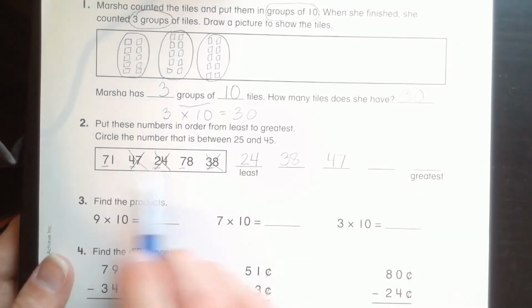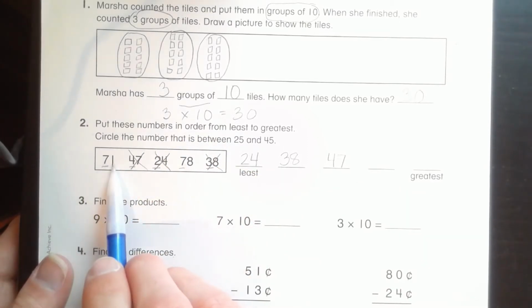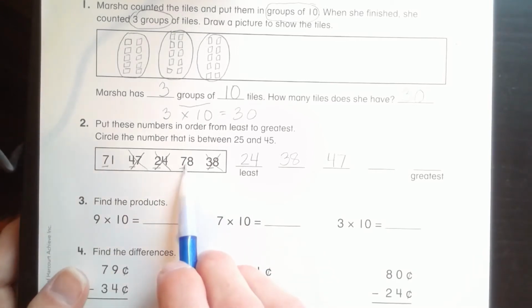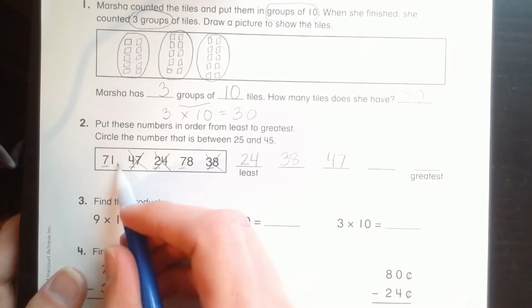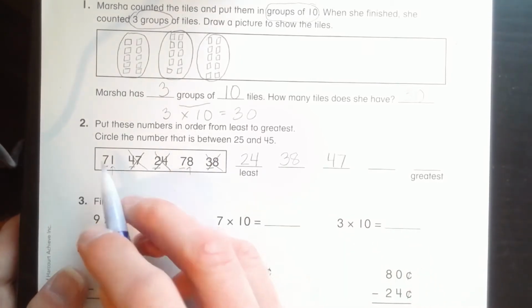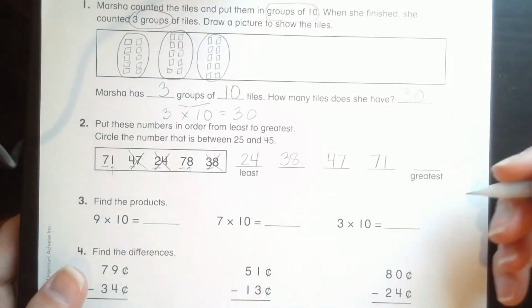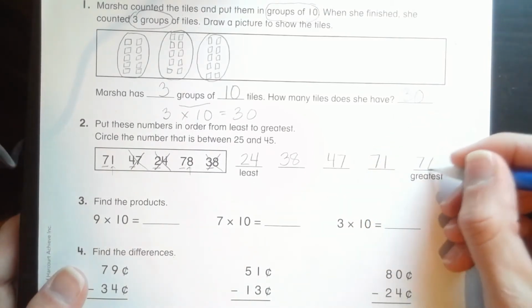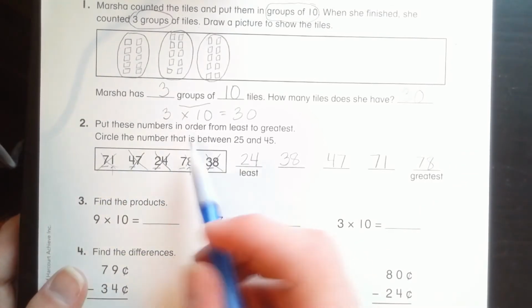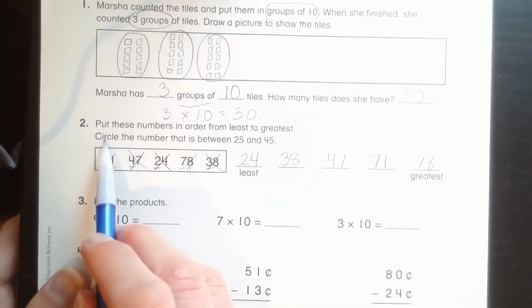And then these last two numbers we have 71, 78. Both numbers have a 7 in the tens column. So that means we need to look at the ones column. 1 or 8? Which one's smaller? The 1. So 71 comes here. 78 goes here. Now, we've used all our numbers. We're ready for the next direction.